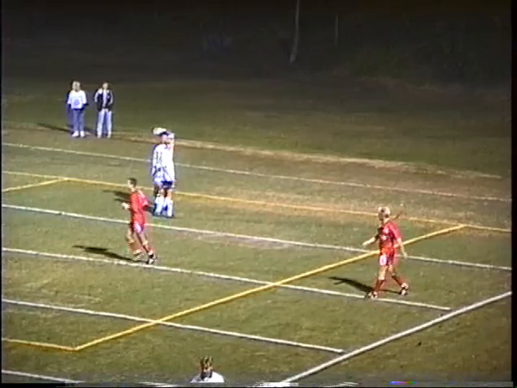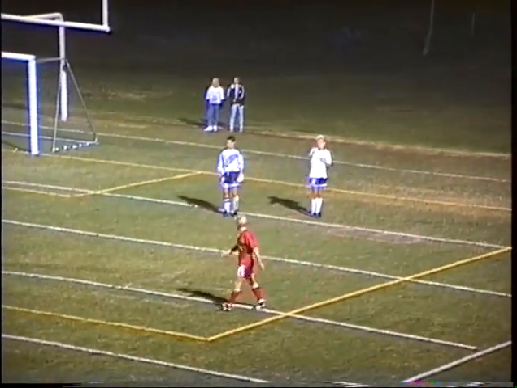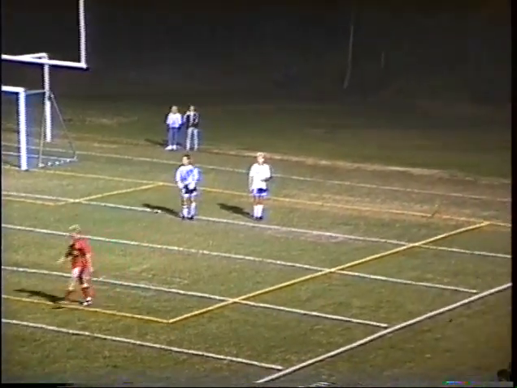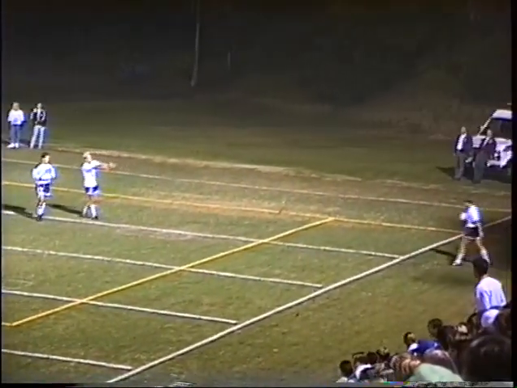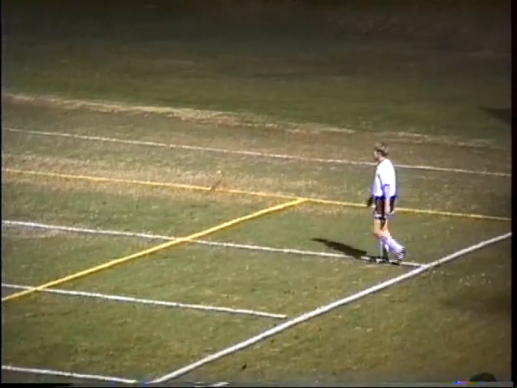Please remain off the playing surface once the game is completed. There's a 10-minute cooling off period. Please remain off the playing surface after the completion of the game. Thank you.